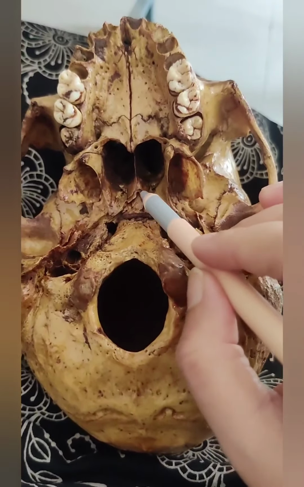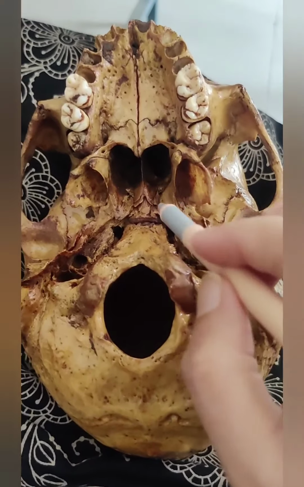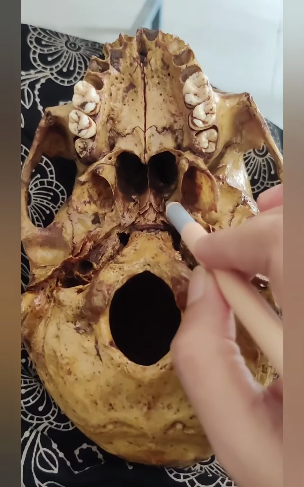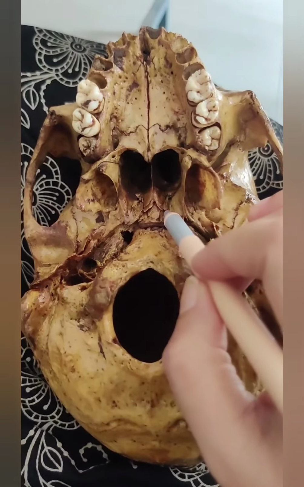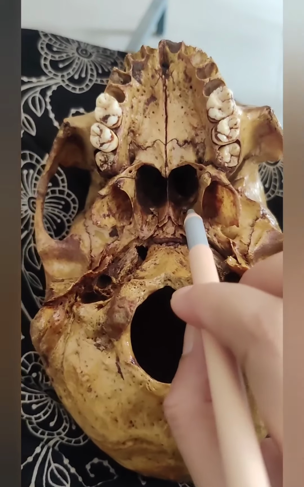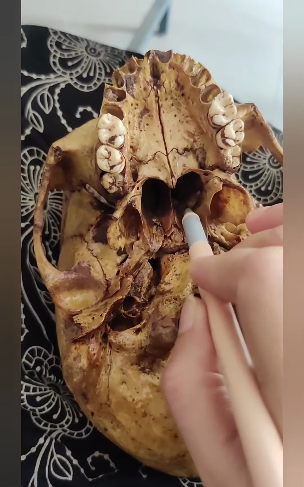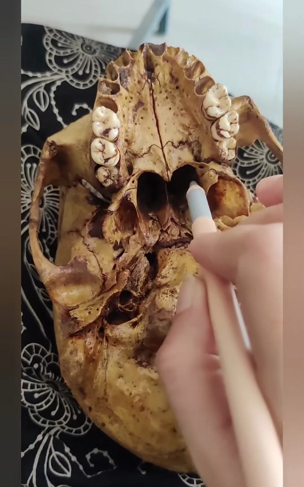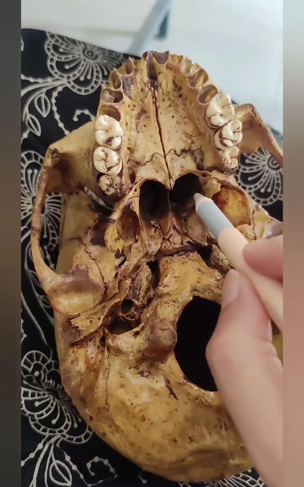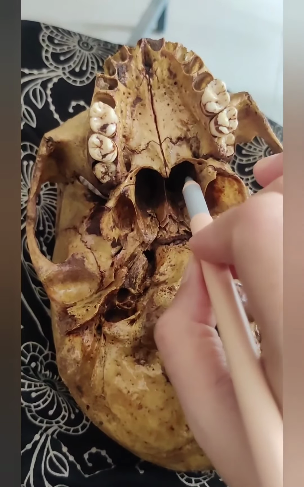In relation to the ala of vomer, we have two important canals over here, the palatino-vaginal canal and the vomero-vaginal canal. To discuss them, let's first have the orientation of the bones. Here you can see the vertical plate of the palatine bone. It articulates with the medial pterygoid plate. This is the medial pterygoid plate and this is the vertical plate of the palatine bone.